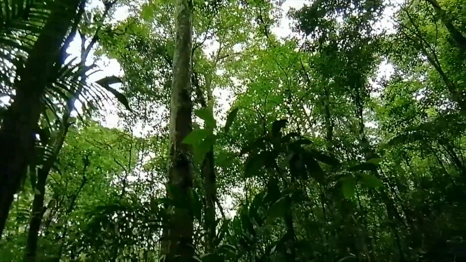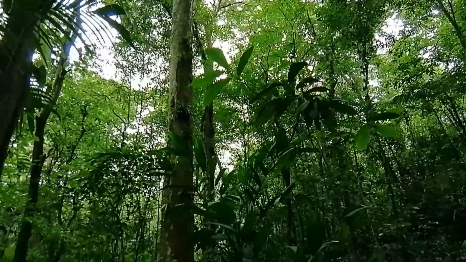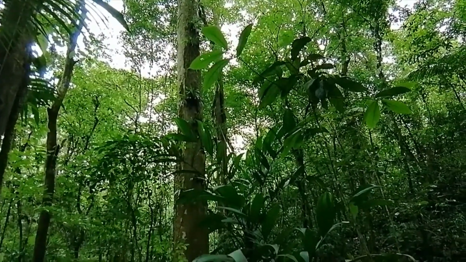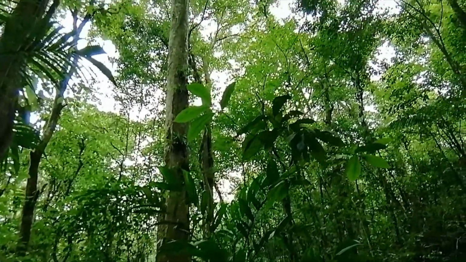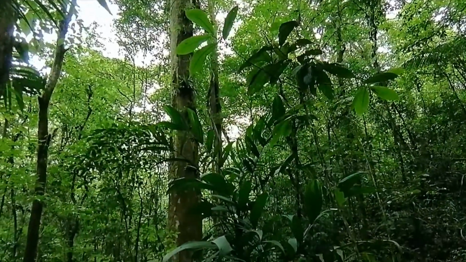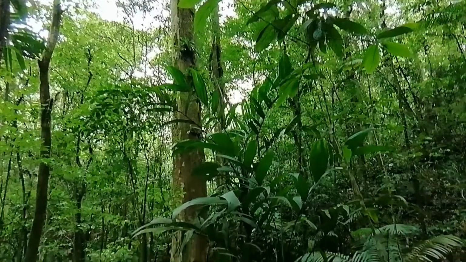And notice that this is a much paler type of tree trunk with blotches of white in some parts. It's kind of hard to see in the video. That's why you have to, guys, you have to come to the tropics to see this in person.